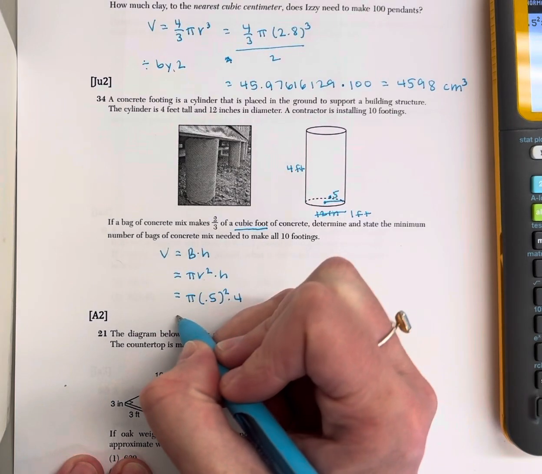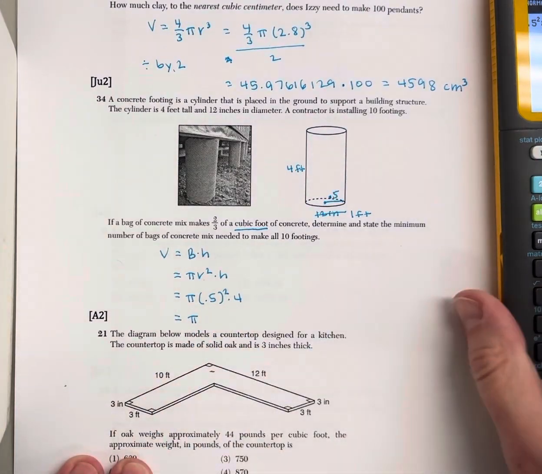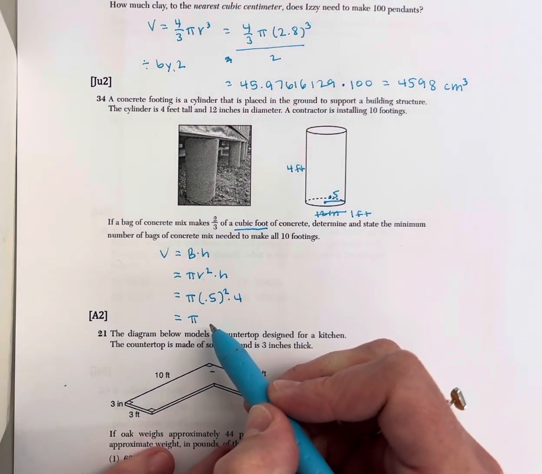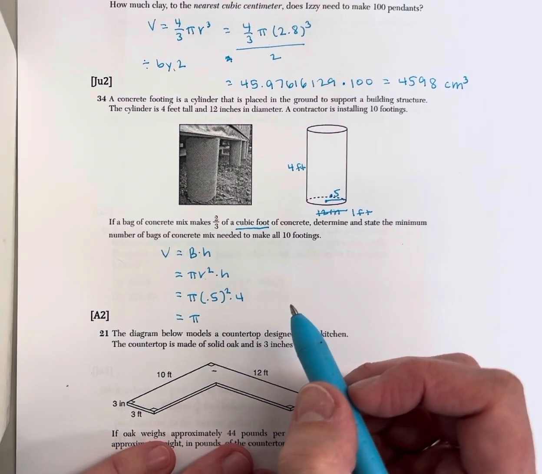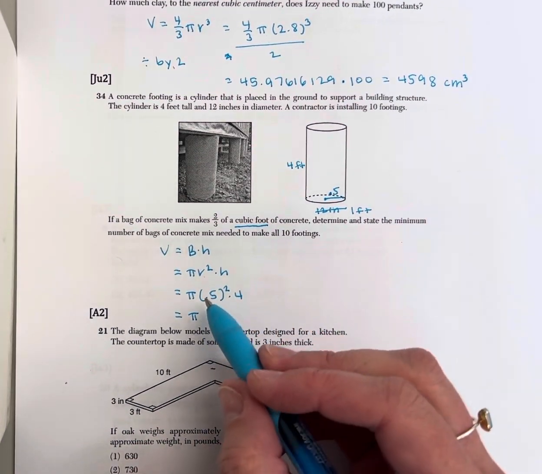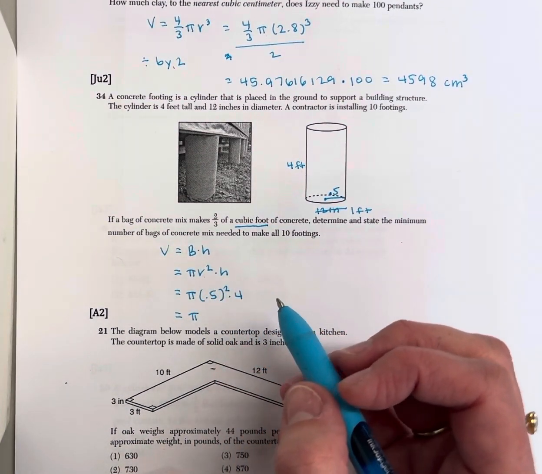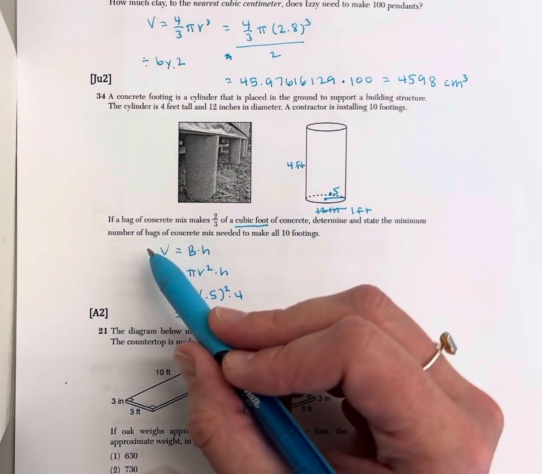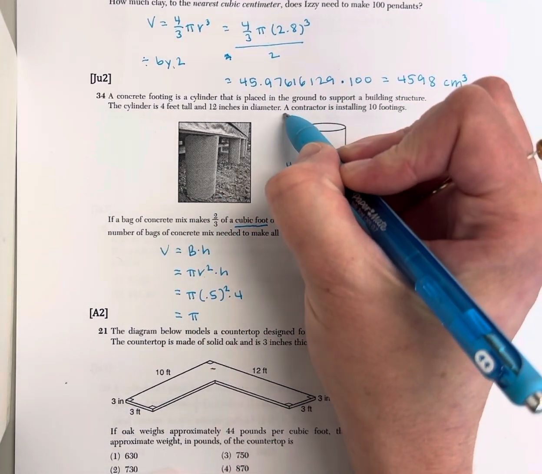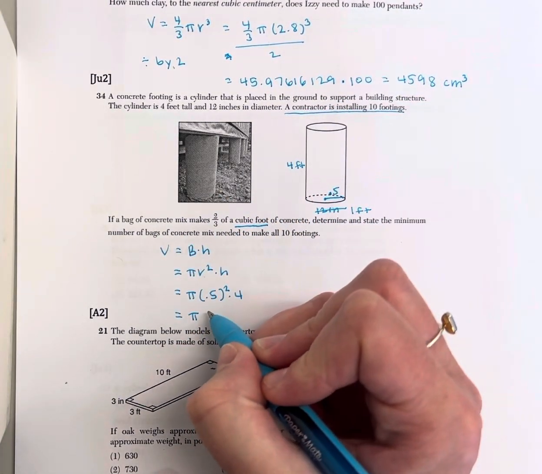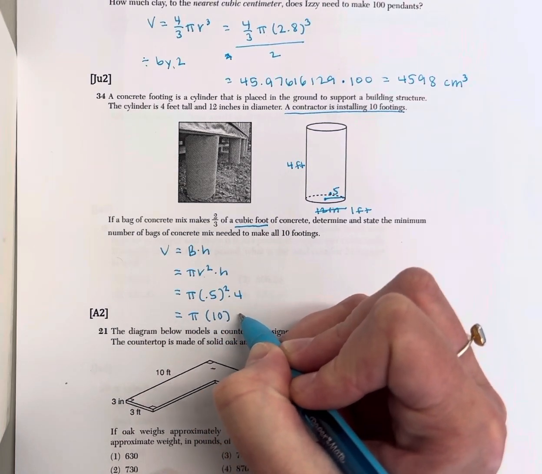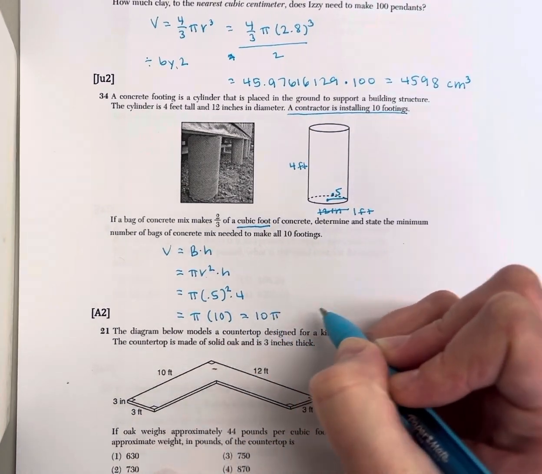So I just have 1, which is just pi. So this is pi, 3.14, and that gives us 1 footing. Since there are 10 footings, we're going to multiply this by 10, which will give us 10 pi. So this is the volume.